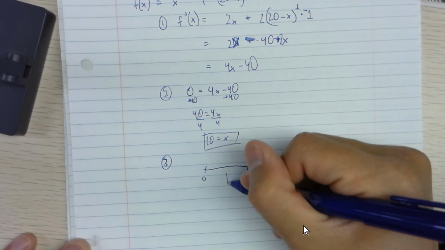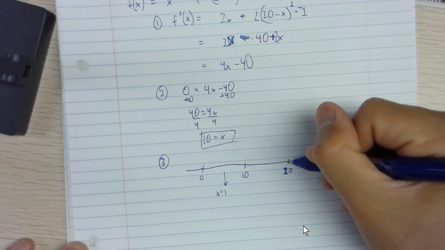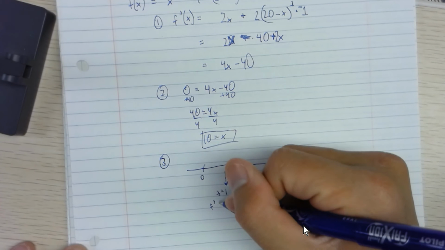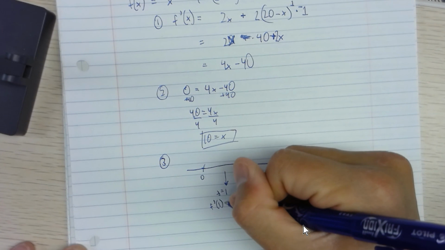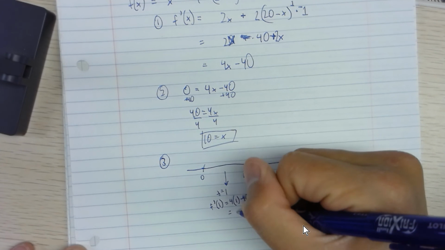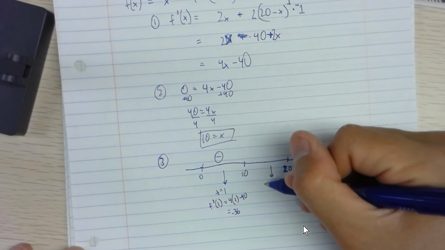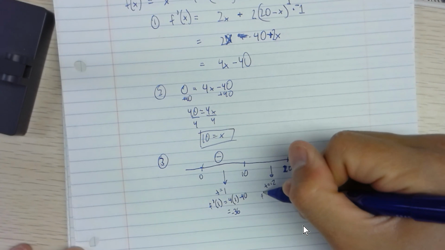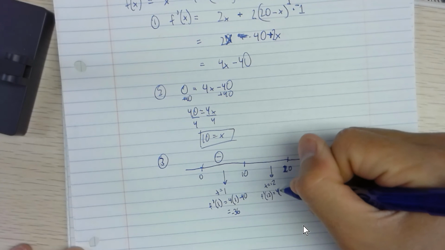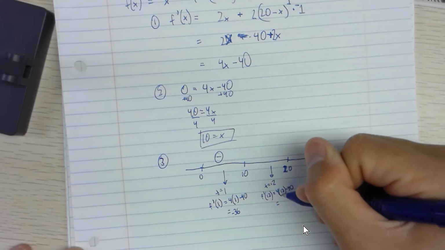Okay, so let's find, I'm going to use x equals 1. It's a little clue here. I'm going to use x equals 1, plug it into the first derivative. So that should be 4 times 1 minus 40. That is negative 36. That's a negative number. Let's try 12 again. x equals 12. So I'll do f prime of 12 is equal to 4 times 12 minus 40. That's going to give me, let's see, positive 8.